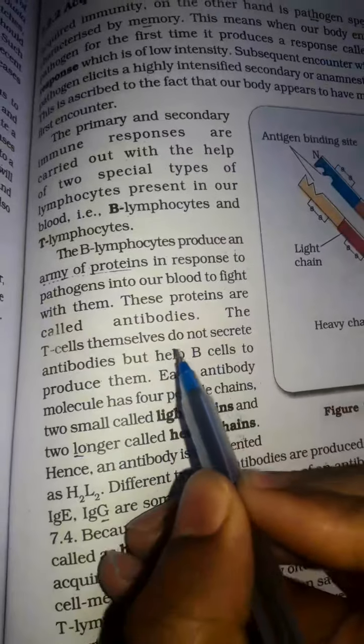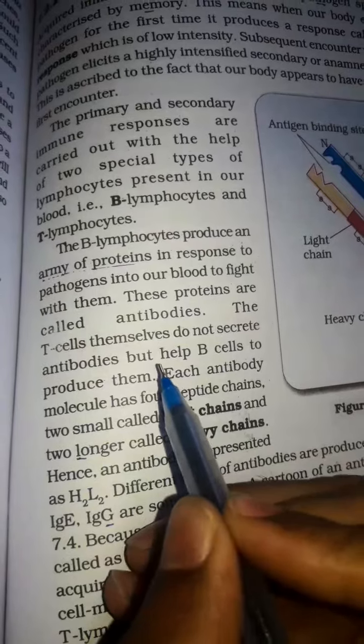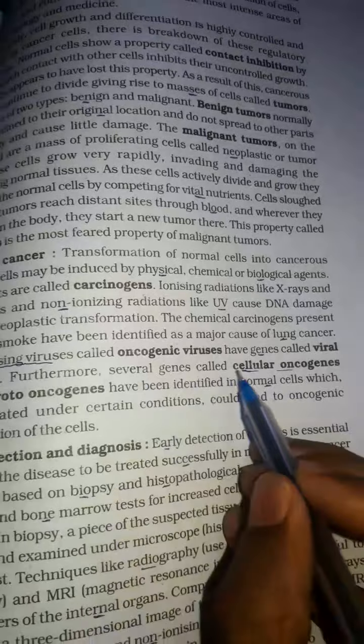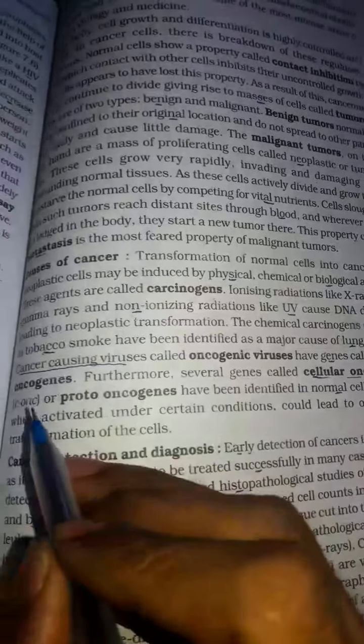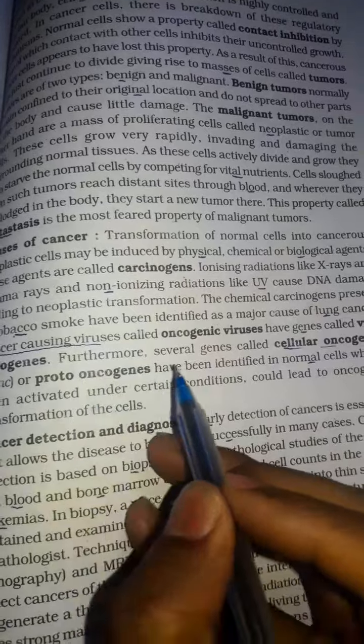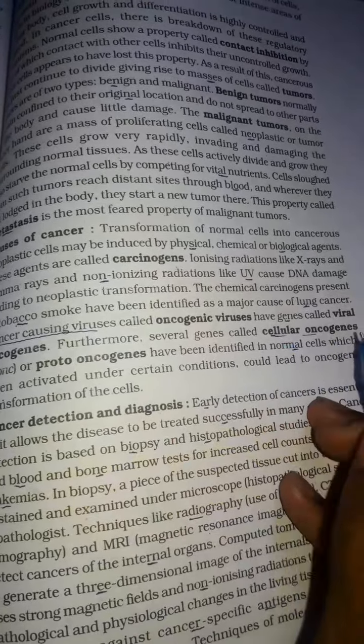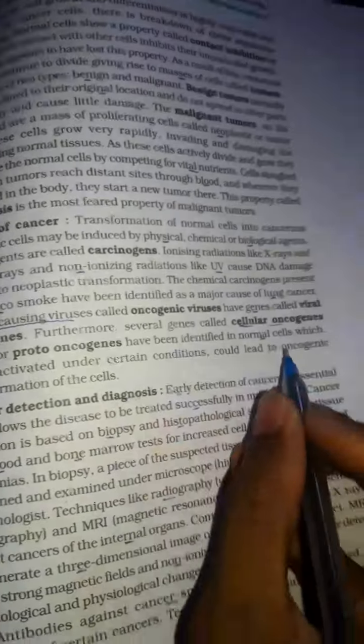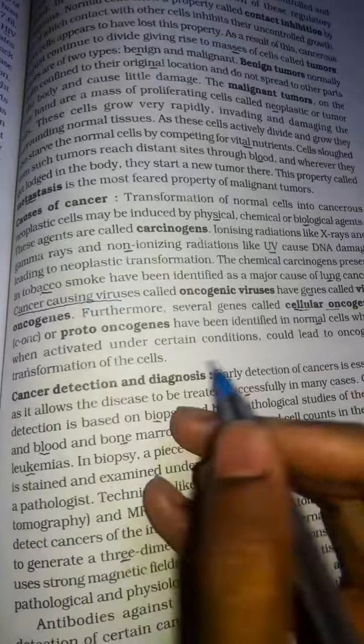The T cells themselves do not secrete antibodies but help B cells to produce them. Several genes called cellular oncogenes, C-onco or proto-oncogenes, are found in normal cells, which when activated under certain conditions could lead to the oncogenic transformation of the cell.